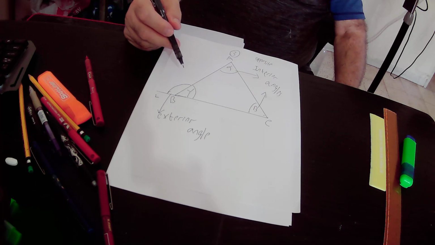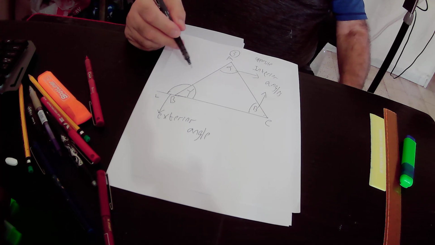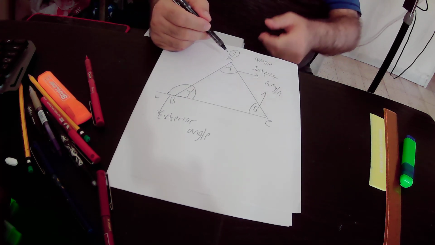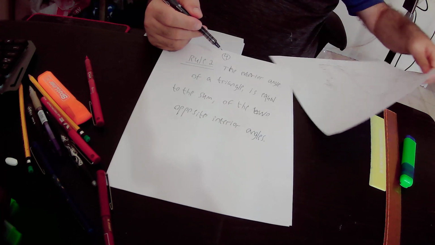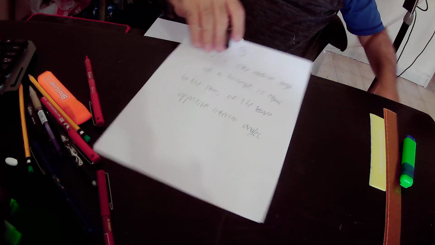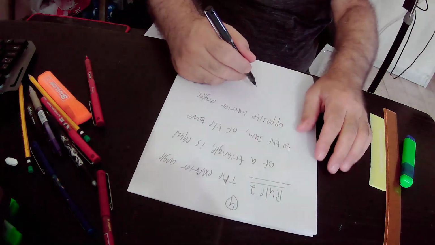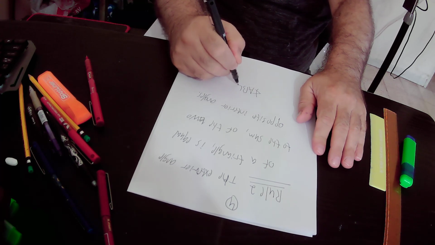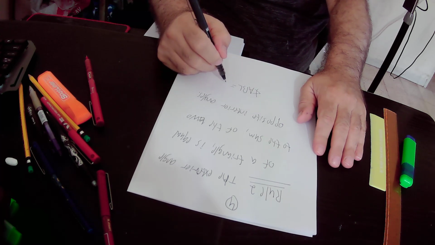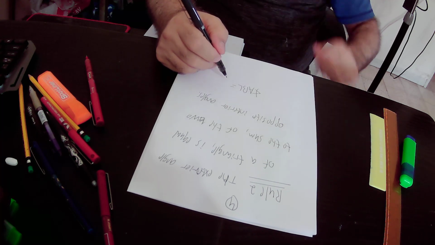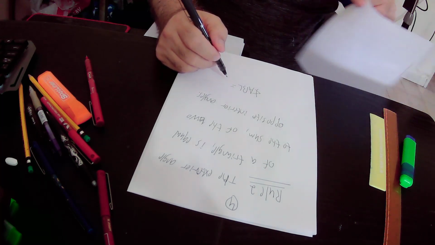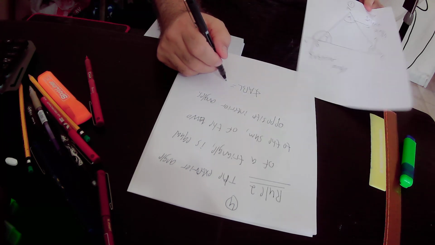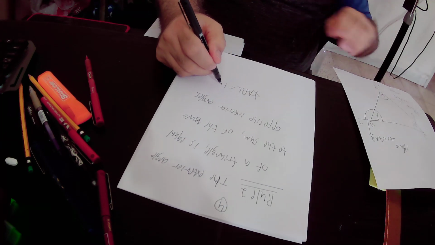That is to say, angle ABL equals angle alpha plus angle beta. So it equals angle alpha plus angle beta.